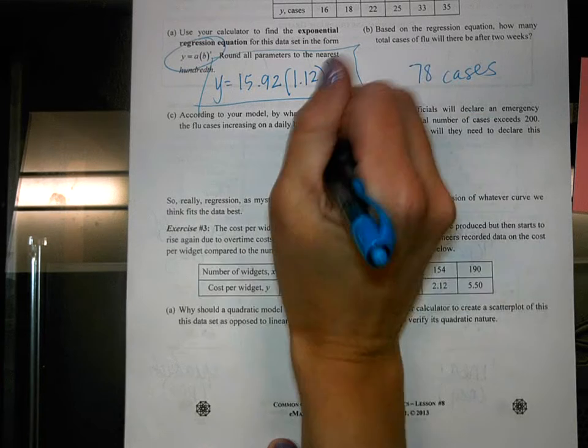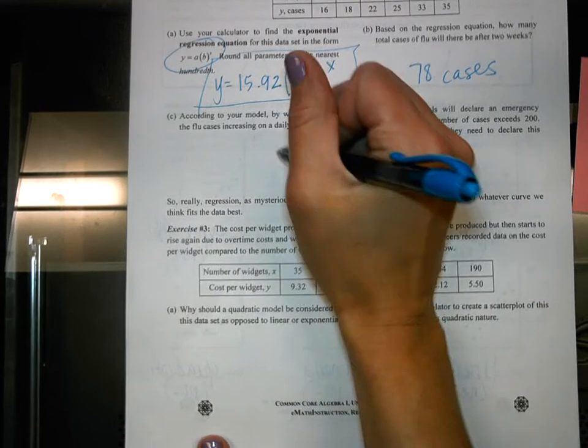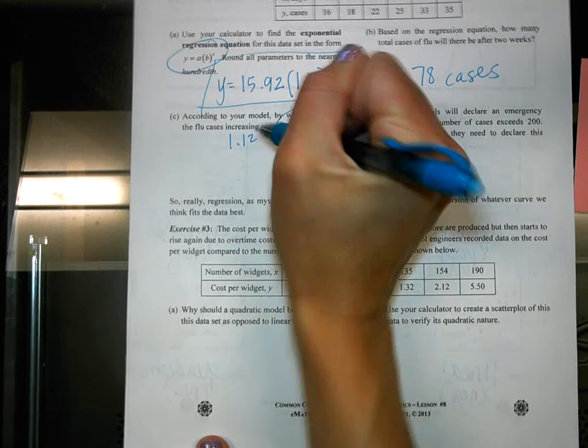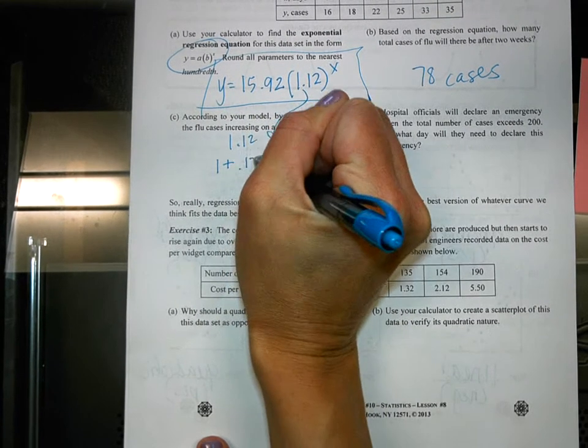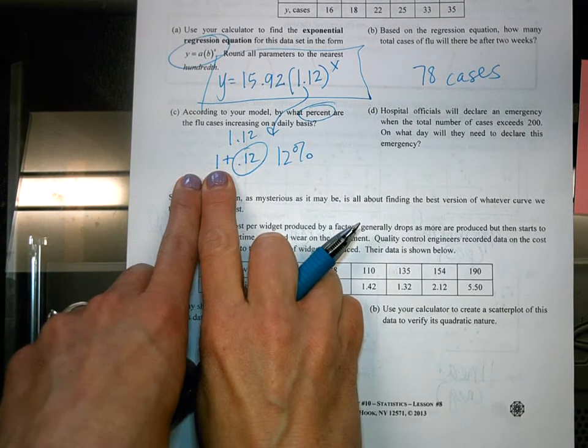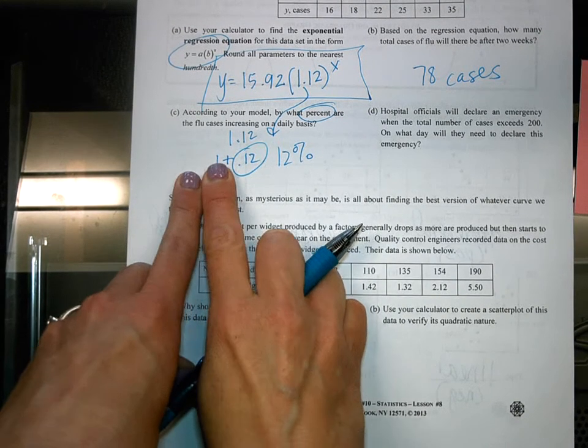So right here, by what percent is it increasing daily? It is 12%. We get that from this 1.12. It's 1 plus 0.12. You're taking whatever it started with, which is the 1, and 0.12 is being added to it, which is the 12%.